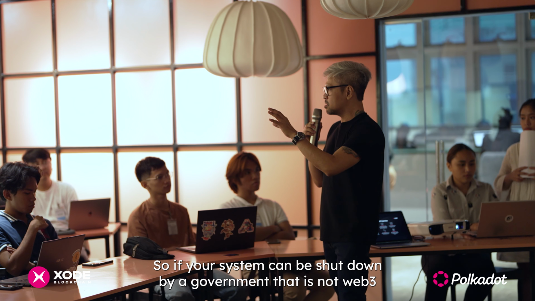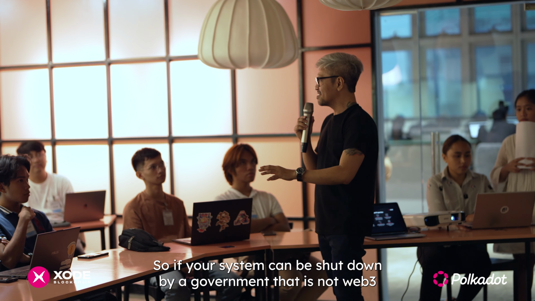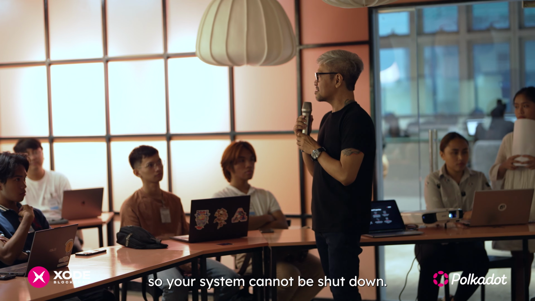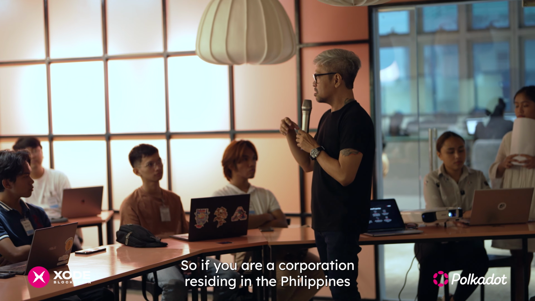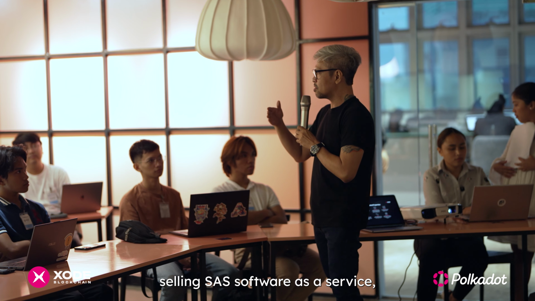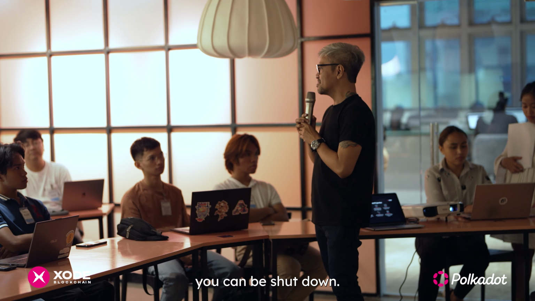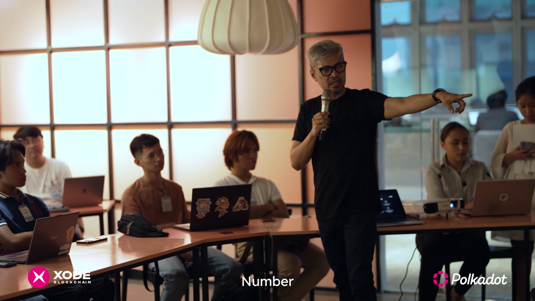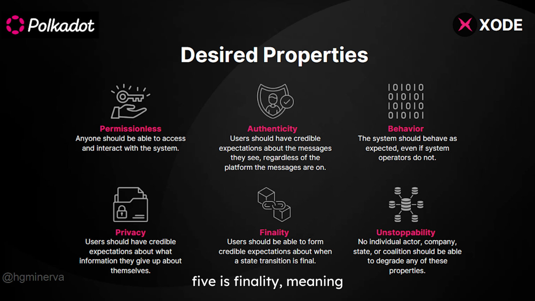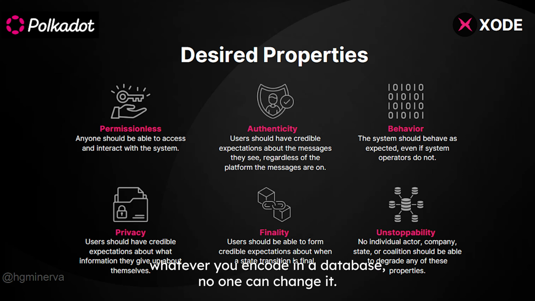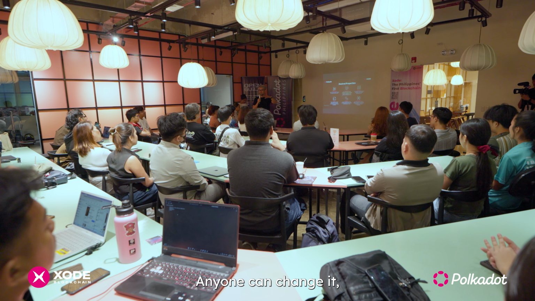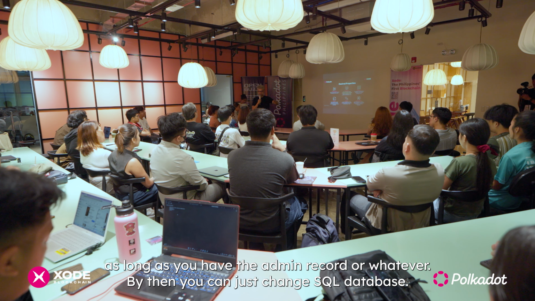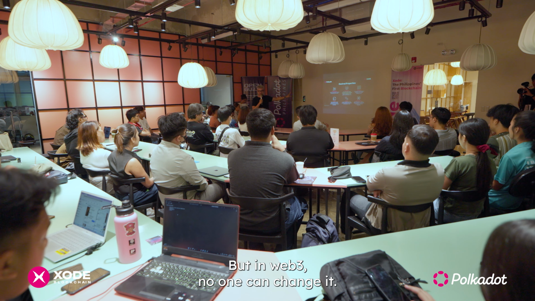If your system can be shut down by a government, that is not Web 3. Your system cannot be shut down. If you are a corporation residing in the Philippines, selling SaaS, software as a service, you can be shut down. But if it is Web3, no one can shut you down. Number 5 is finality, meaning whatever you encode in a database, no one can change it. If you are just encoding into an SQL database, anyone can change it, as long as you have the admin record. But in Web3, no one can change it.